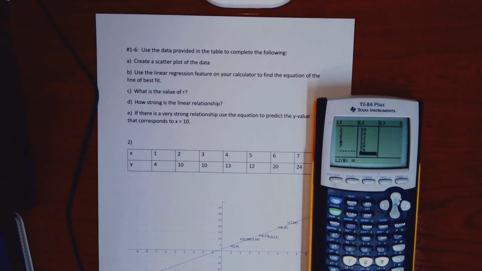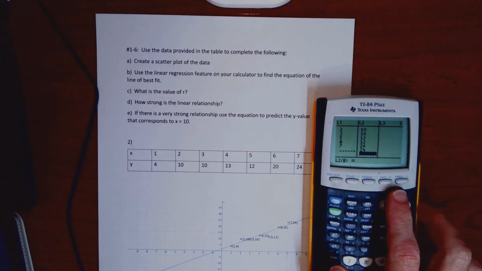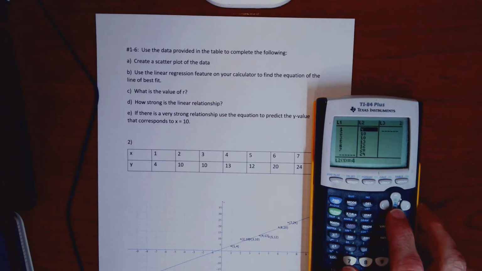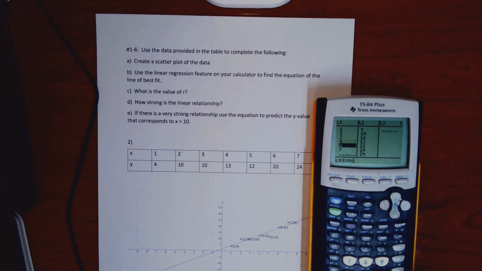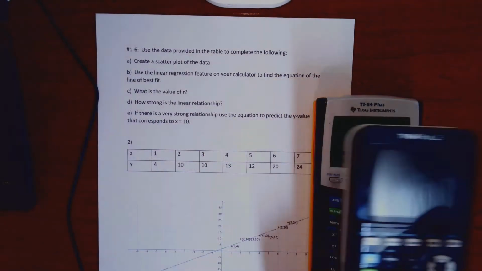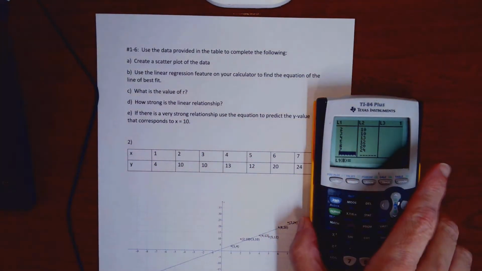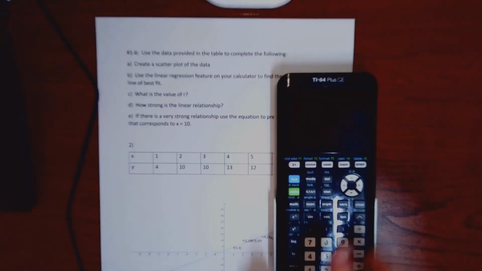I can see I have a mistake because the 24 doesn't pair up with the 7. It needs to. My lists are unequal lengths. I'm going to get an error message if I leave this here. So 4, 10, 10, 13, 12. Oh, I see my list has errors here. It's supposed to be 1, 2, 3, 4, 5, 6, 7. The most common kind of error you can get is if your lists are unequal length. So make sure you get them to be equal lengths. So now when I'm done with this, I'll pull this off and get it going on this calculator.